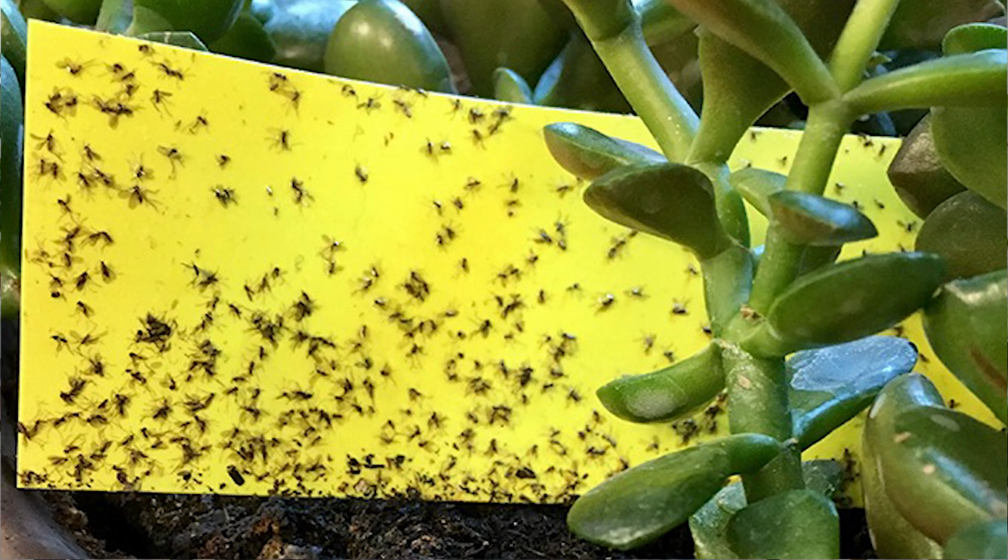Sticky traps, of course, the little yellow tape. The fungus gnats are attracted to the yellow color, and they stick and they can't go away.